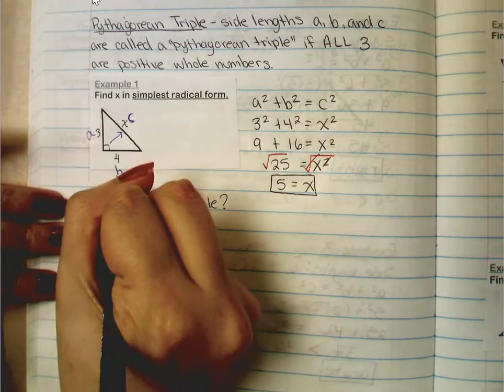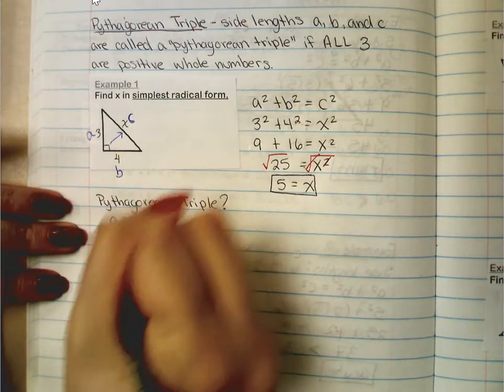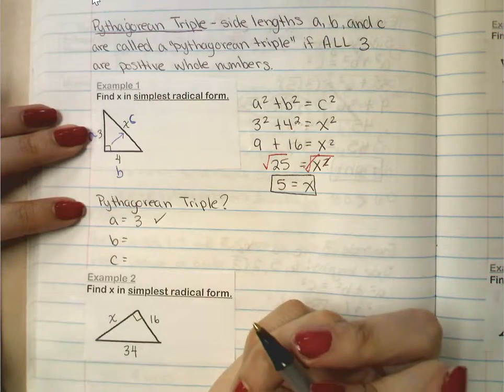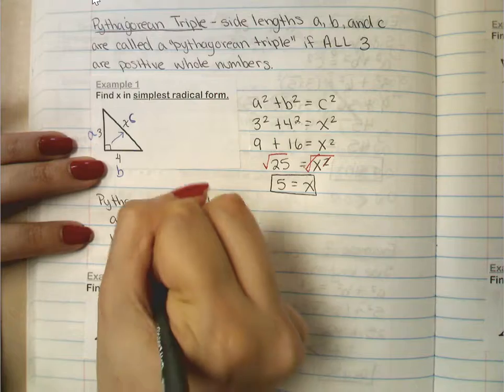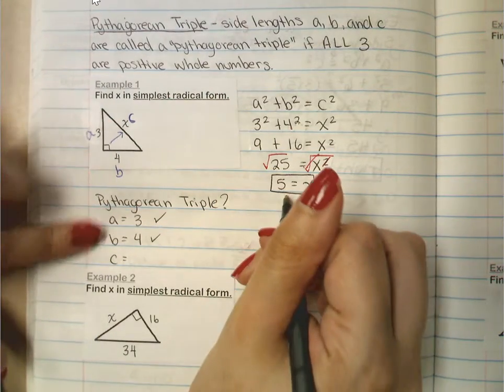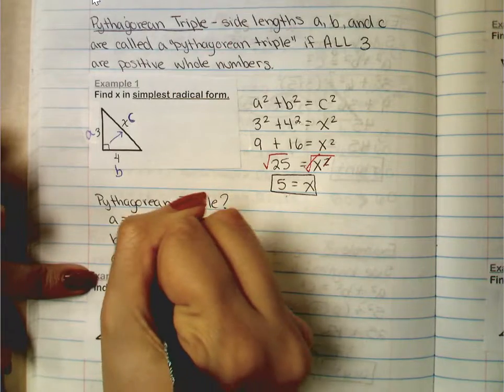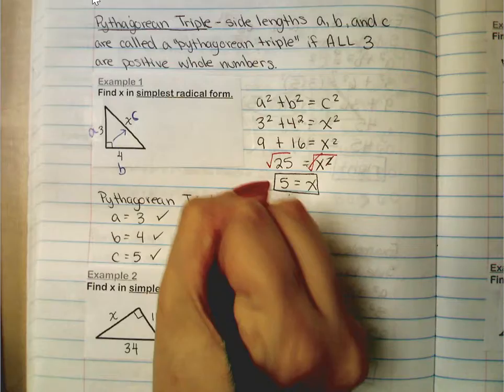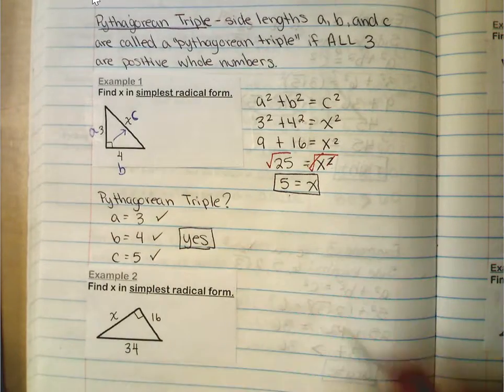So A, B, and C. My A value is 3, that's a positive whole number. My B value is 4, that's a positive whole number. And my C value, the one that I got, is 5. That's also a positive whole number. So my answer is yes, it is a triple.